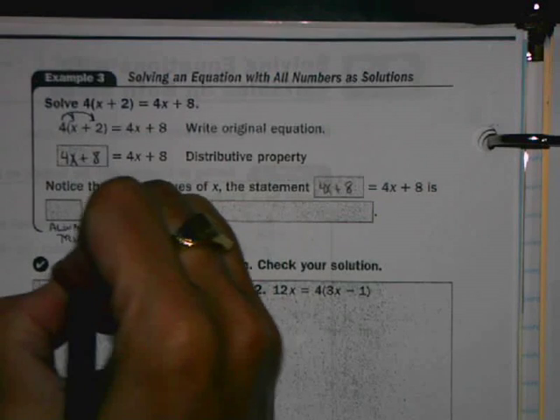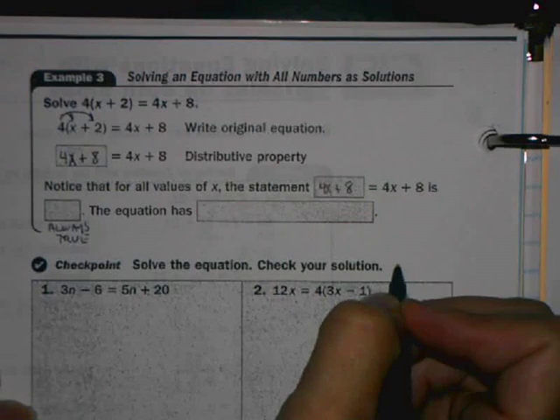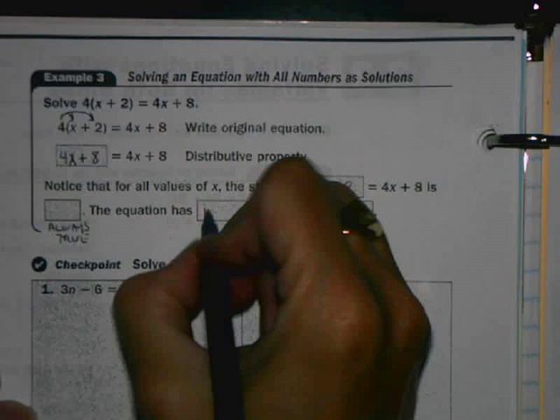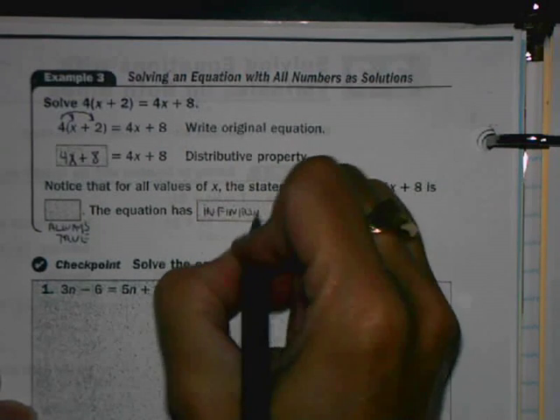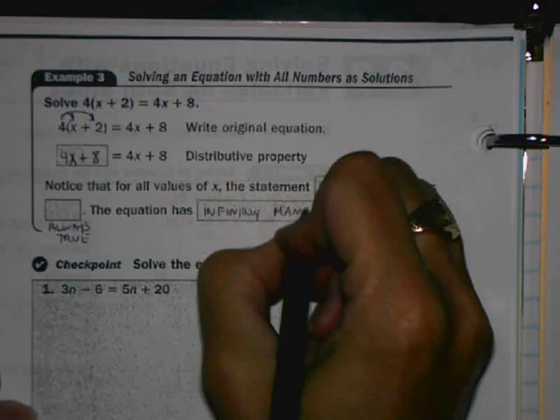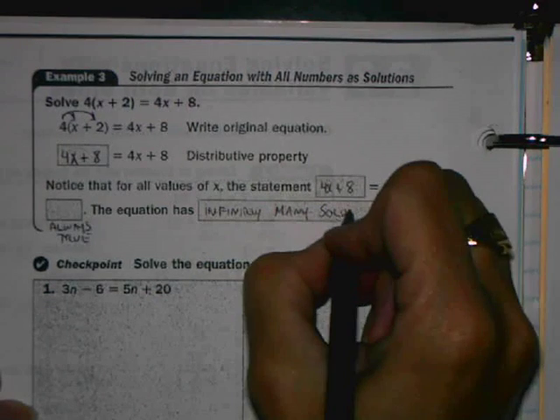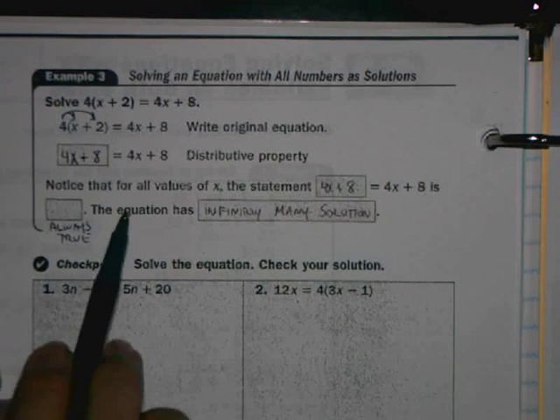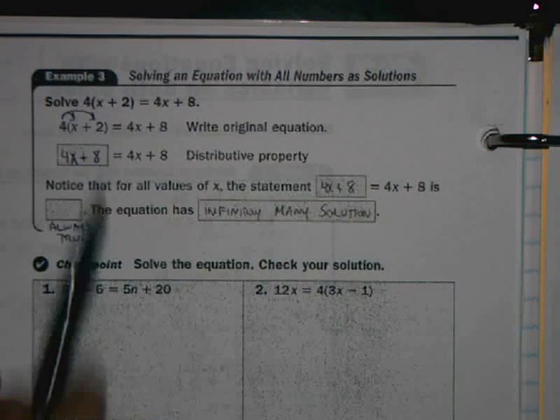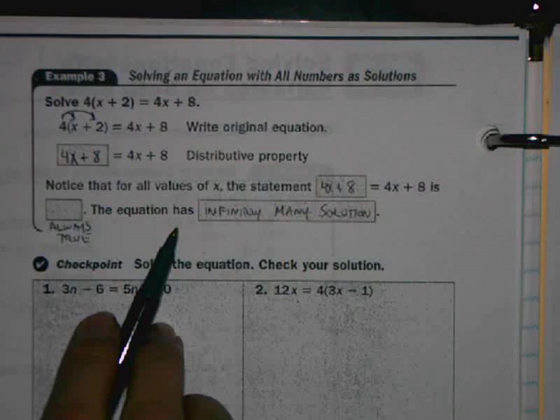It's always true. The equation has infinitely many solutions. No matter what you plug in for x, this equation works. You could plug in 0 for x and it works. You could plug in 100 for x and it works. You could plug in pi for x and it works.